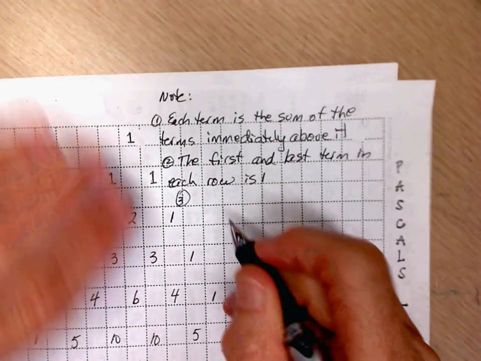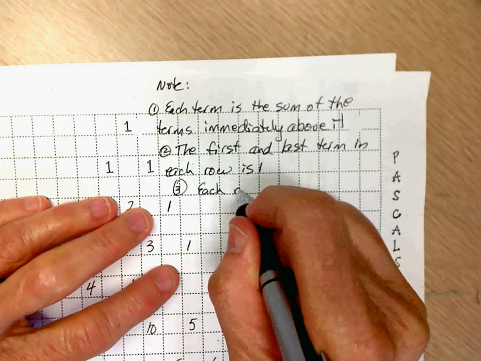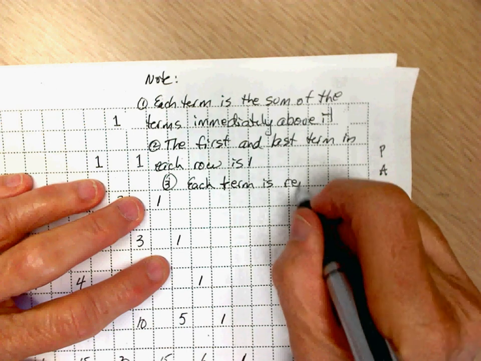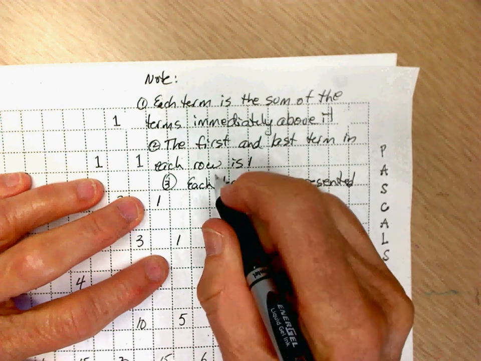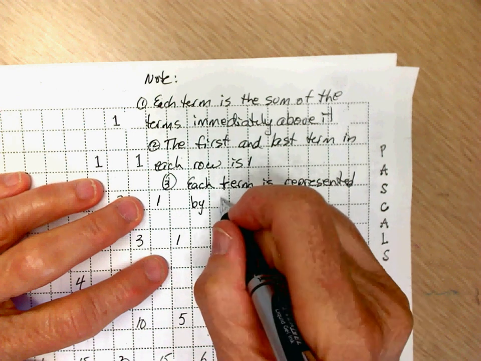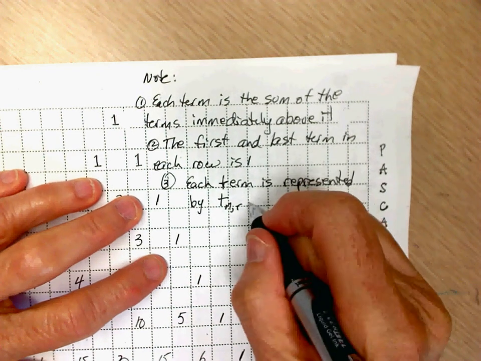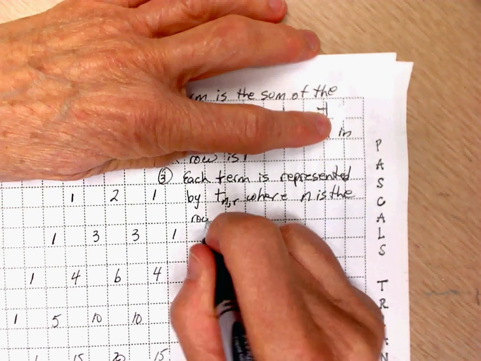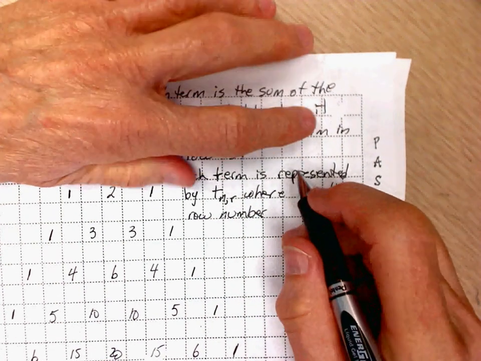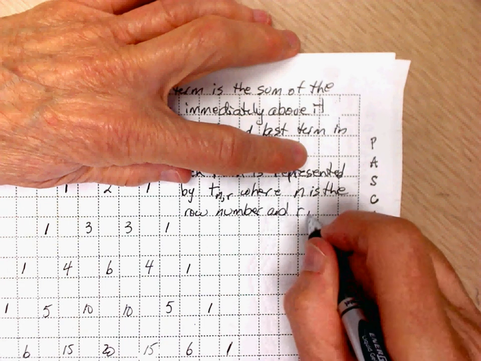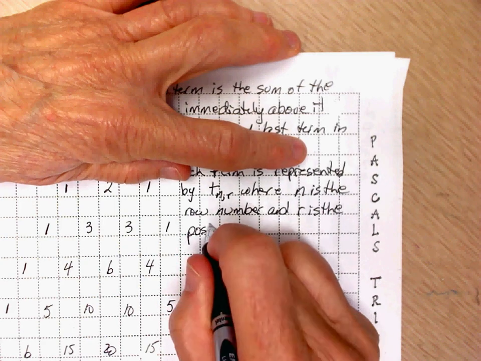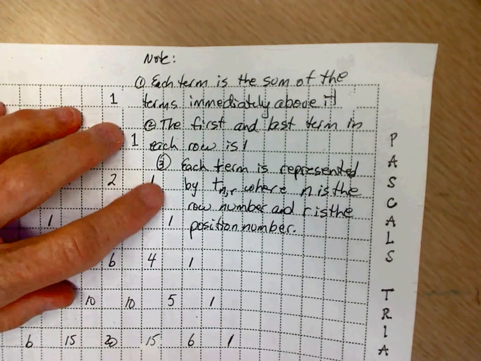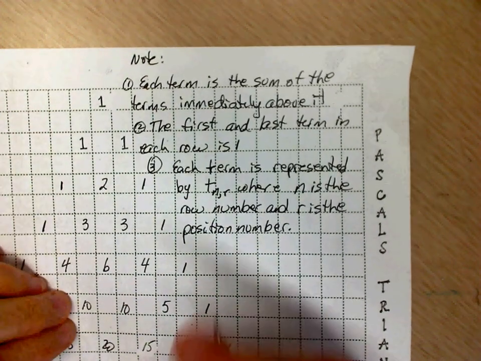Number 3: each term is represented by T subscript n comma r, where n is the row number and r is the position number.